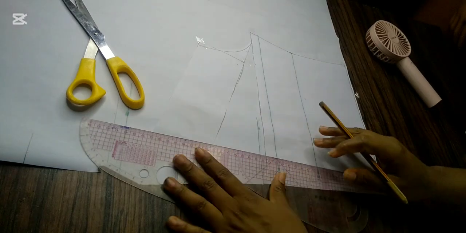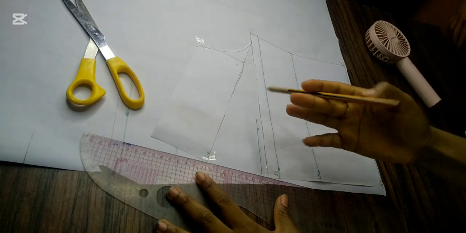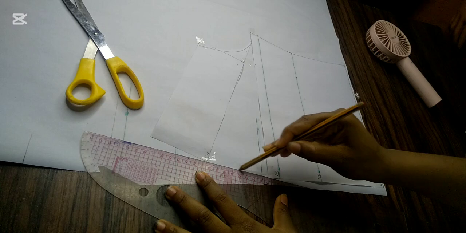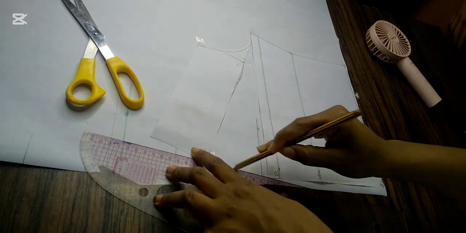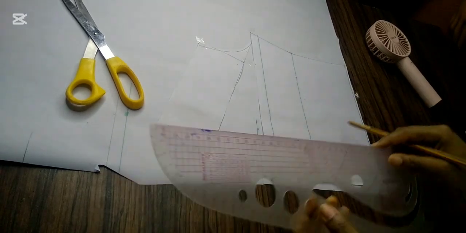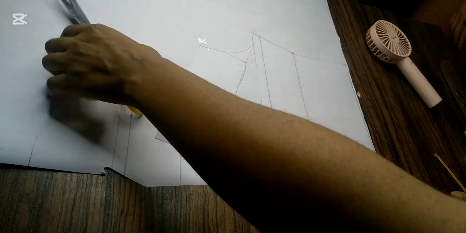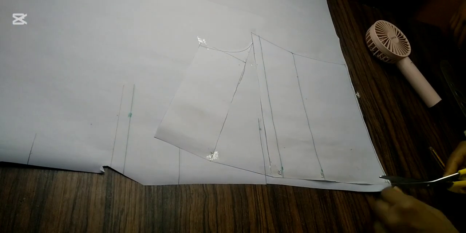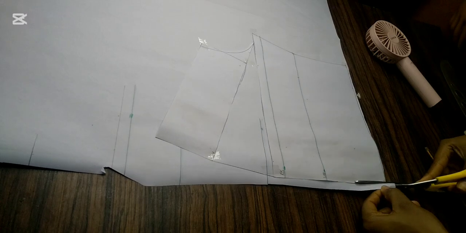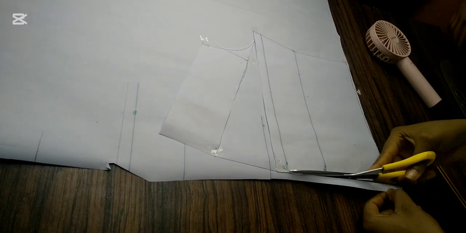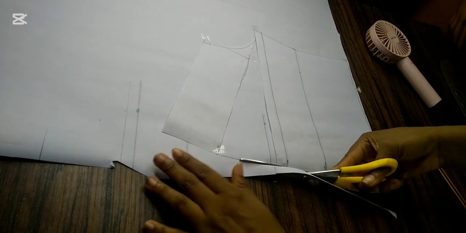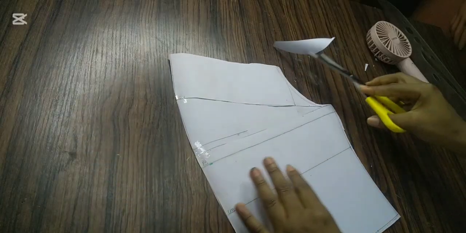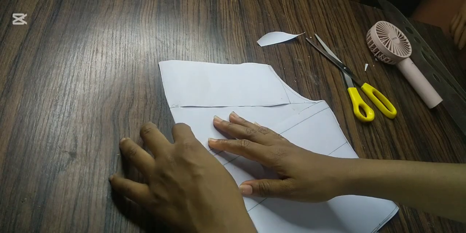Now that that's done, I'll use my pattern master to join those. Like you see this part I'm joining, I'm creating a straight line. You do yours like that. So I'm creating my straight line at that point, at that angle. Now that's all. What I'll do next is use my scissors and cut round this. And this is it. So we're done drafting a pattern for this.